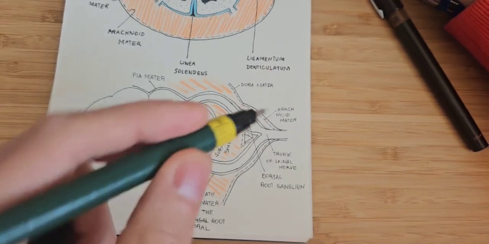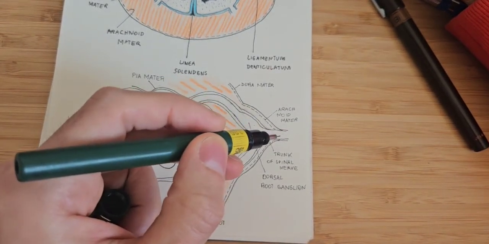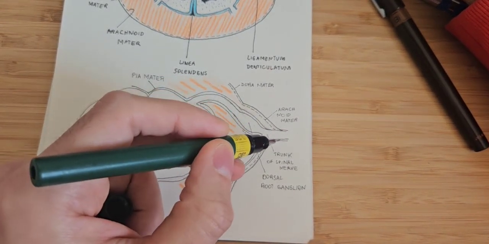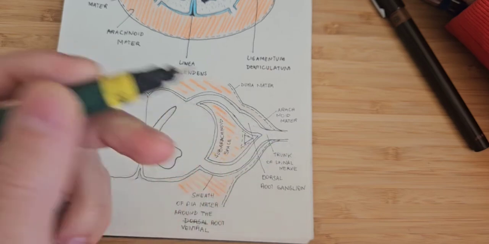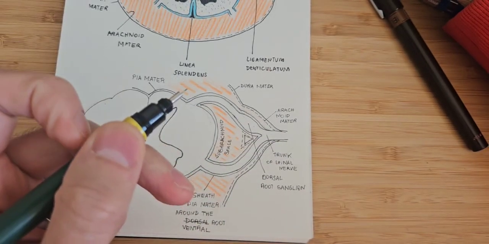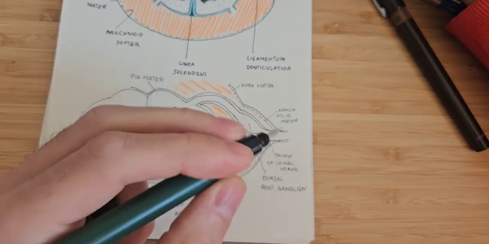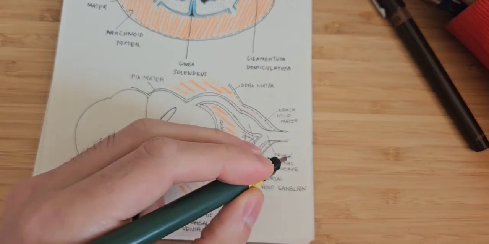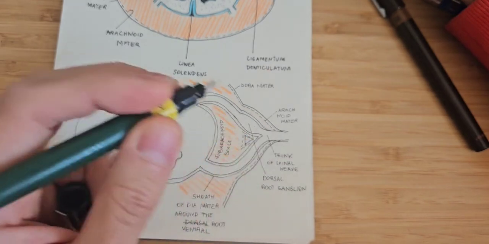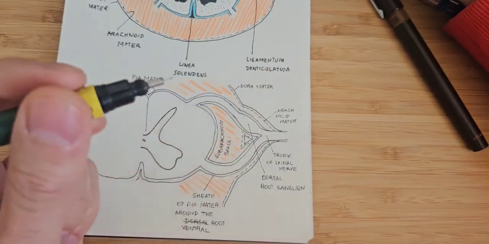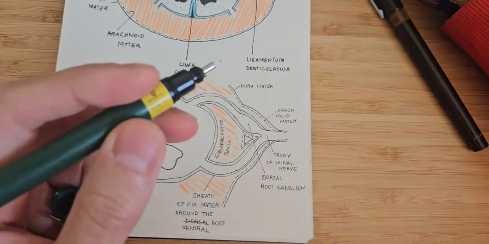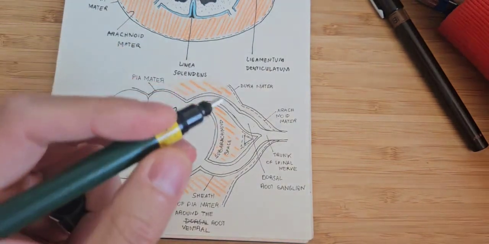And usually when compressed or damaged by some trauma, the epineurium can lead to nerve entrapment syndromes. One of them that I can use as an example here is carpal tunnel syndrome or sciatica.